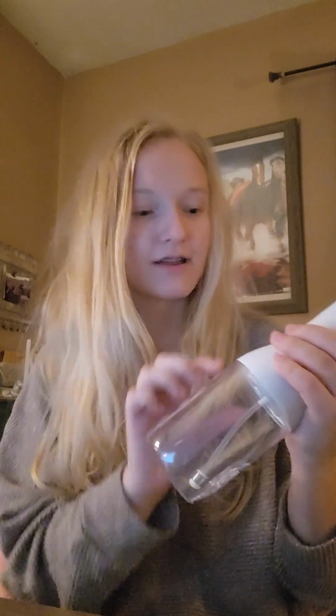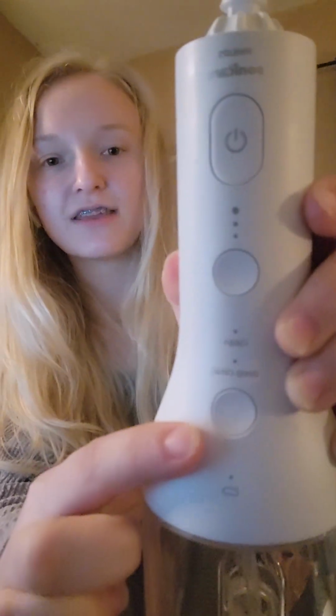Another great tool is the water pick. This is my travelable size one. So basically you fill it up with water. This one has different modes on it. Each water pick is different, but I recommend flossing and water picking. That definitely helps you get both. If you have braces like me, water picking definitely helps me the best, but flossing also brings great results.